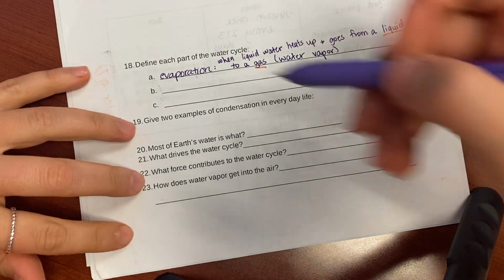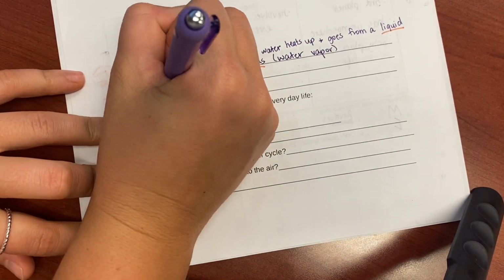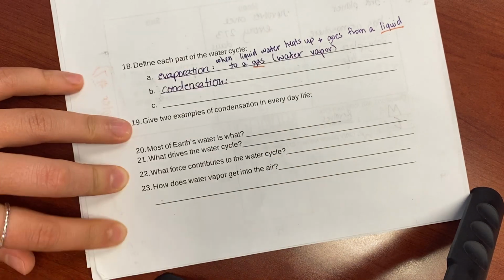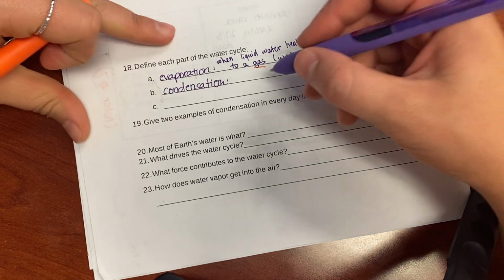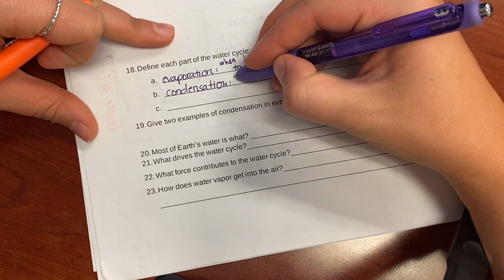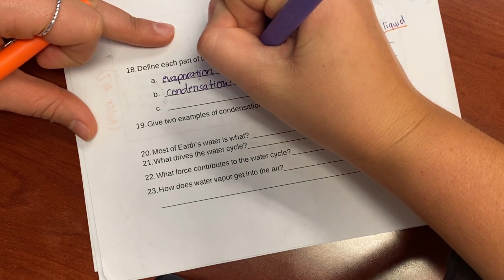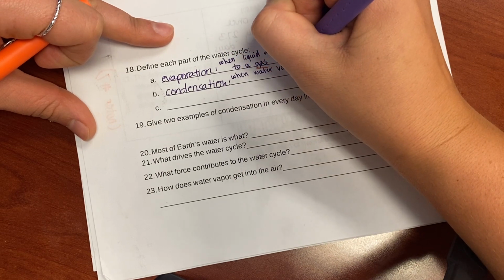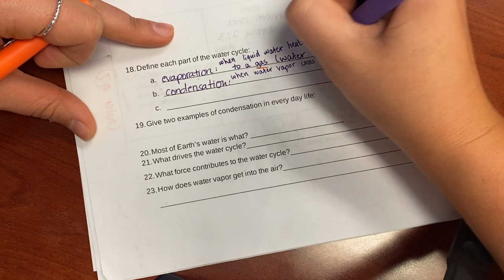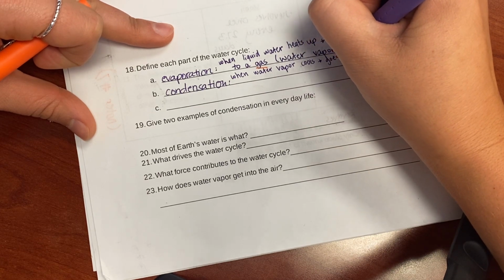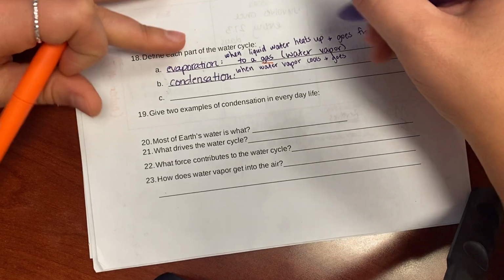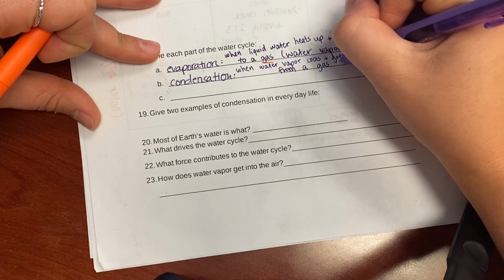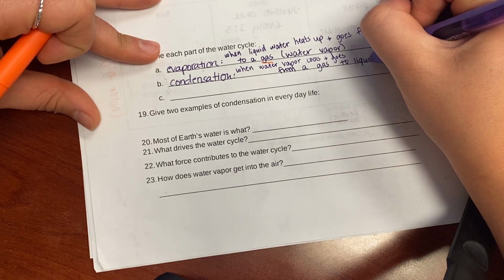Because the opposite is the next one, condensation. Okay, condensation is when water vapor cools and goes from a gas to a liquid.